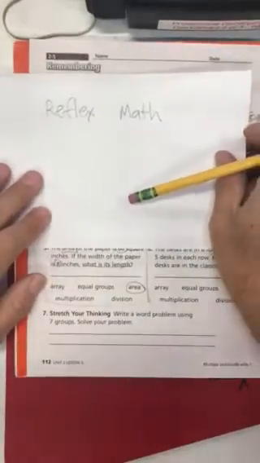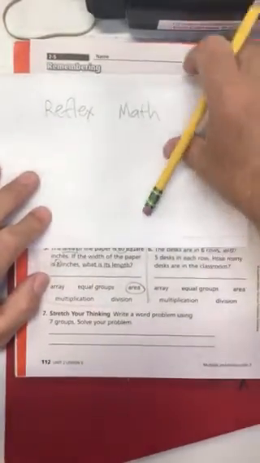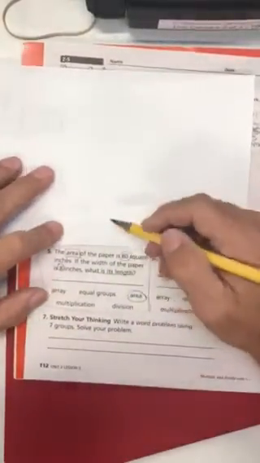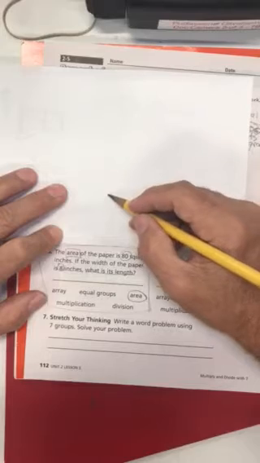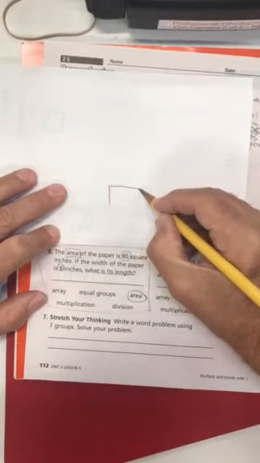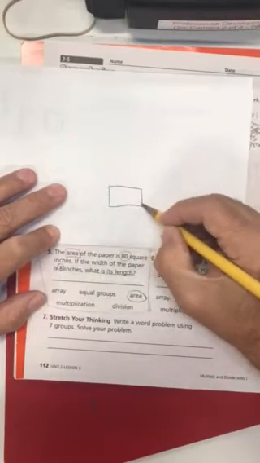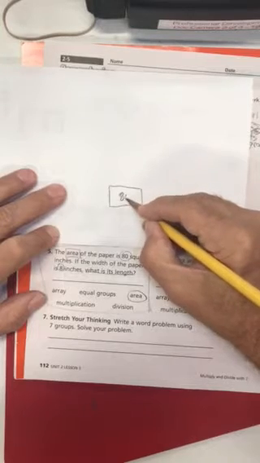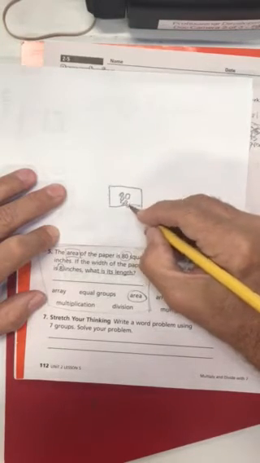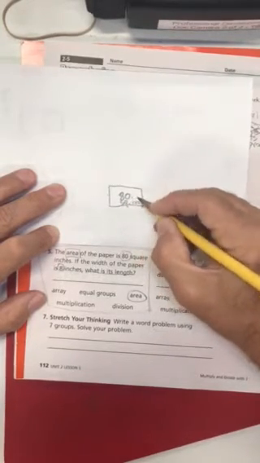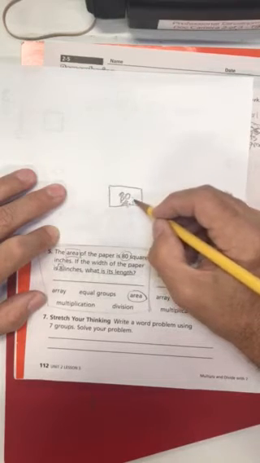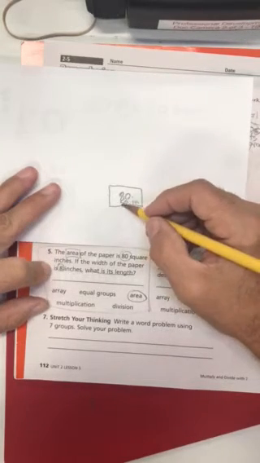All right, on a scratch piece of paper, we know that area is measurement. So we know that on this rectangle, the total is 80 square inches. That's in the middle.